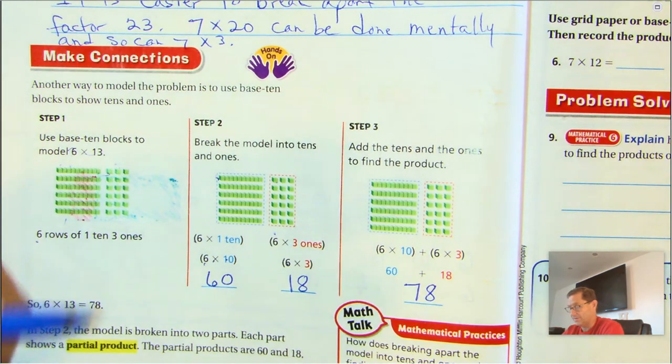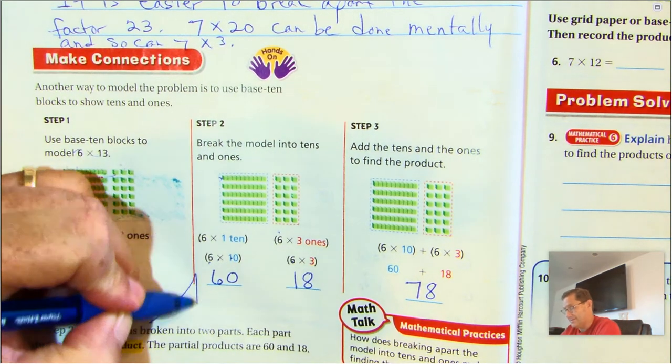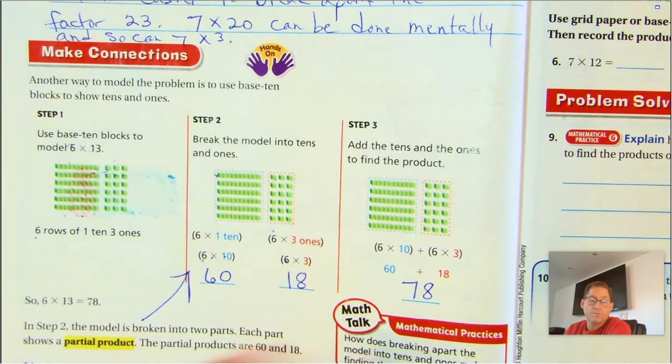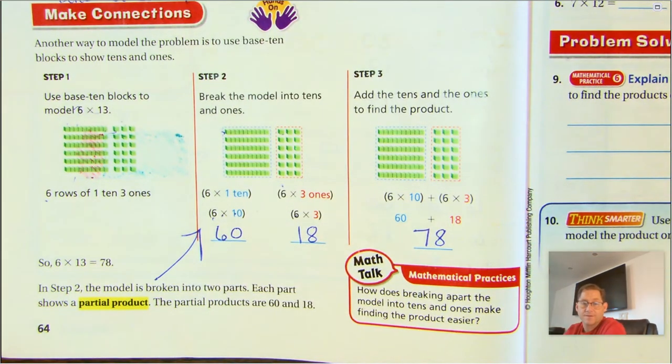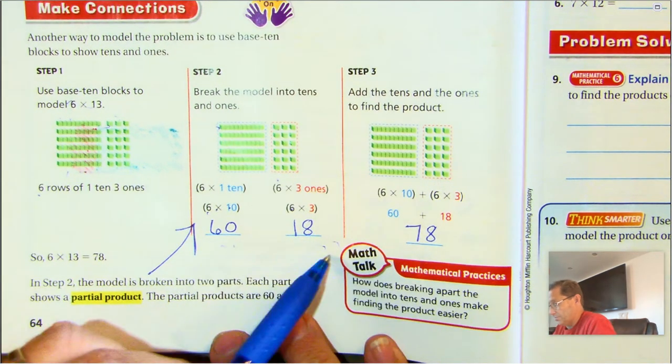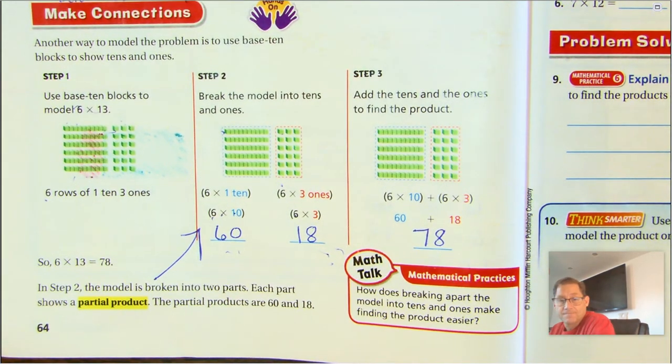Step 2, this part here, shows what we call partial products. Partial products means it's a part of the product that has to be solved. So in this case, we have 2 partial sums, 2 sums that we add to get the product.